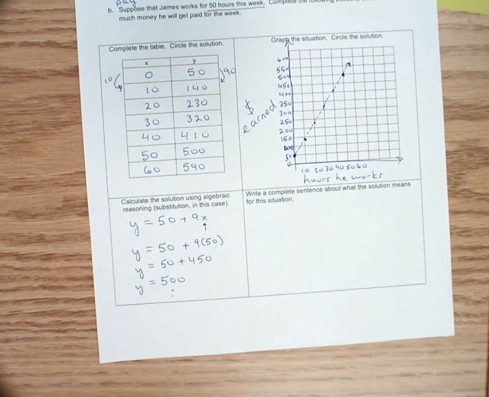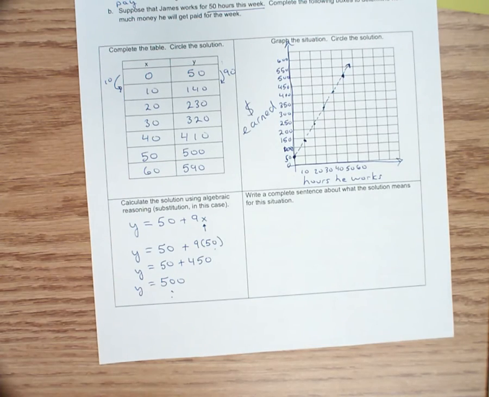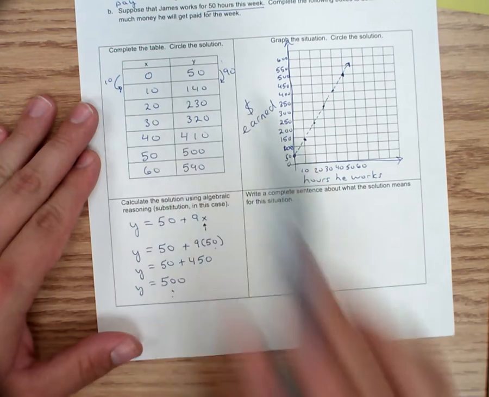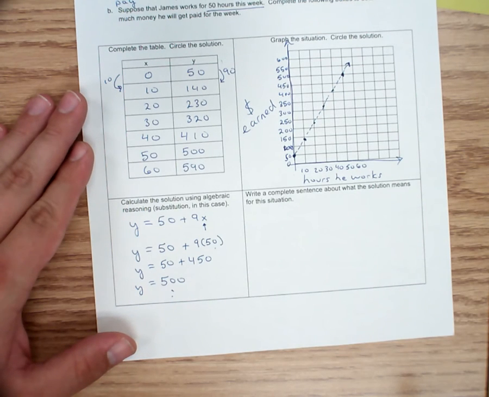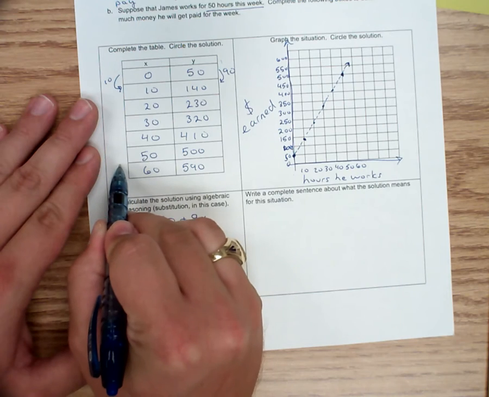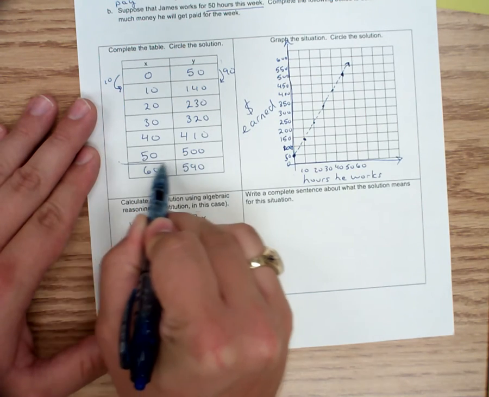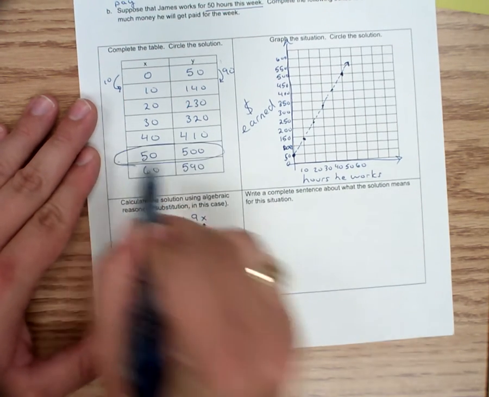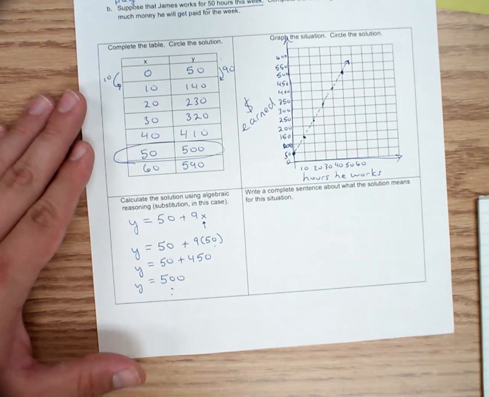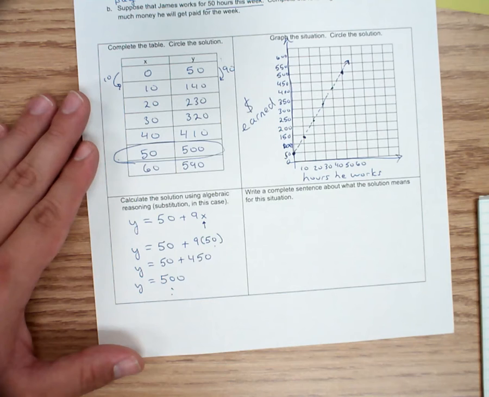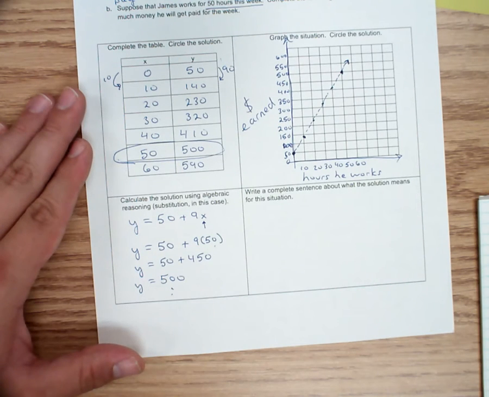All right, now, do you notice how it says circle the solution on each of these? So where's my solution in the table? 50 and 500. All right, where's your solution on the algebraic reasoning?